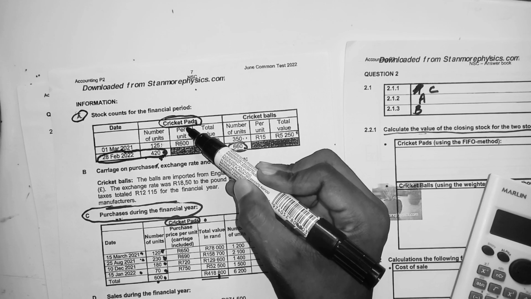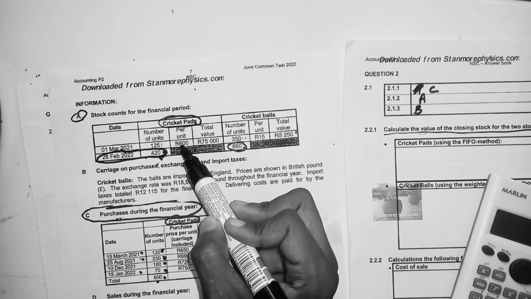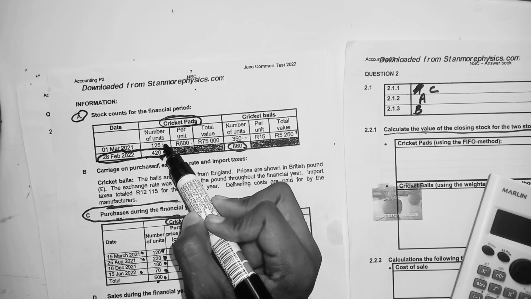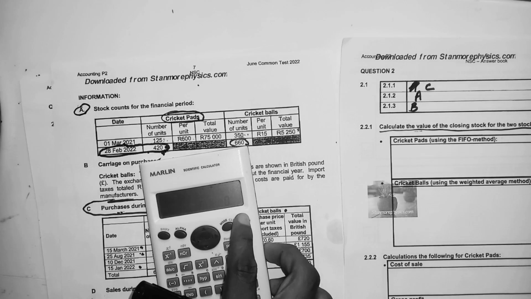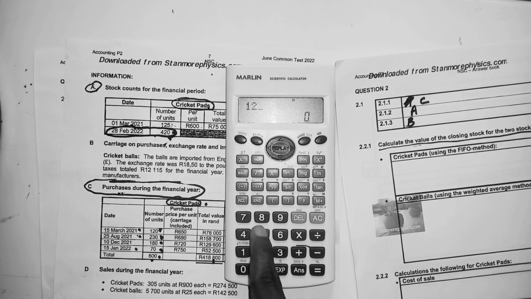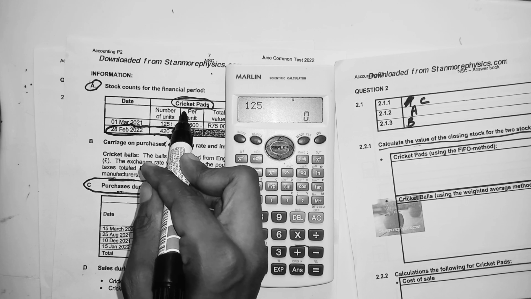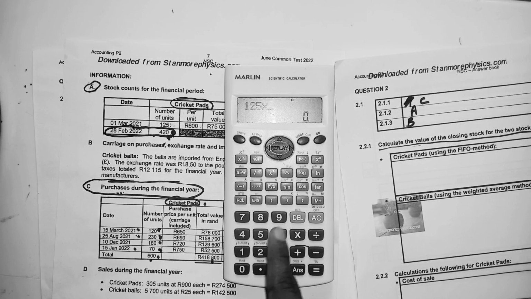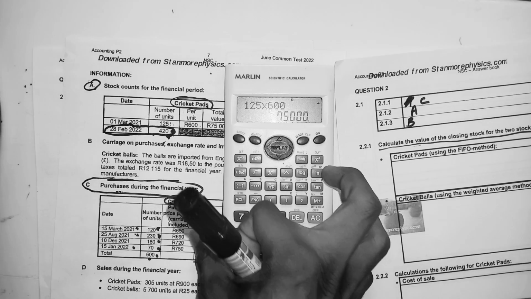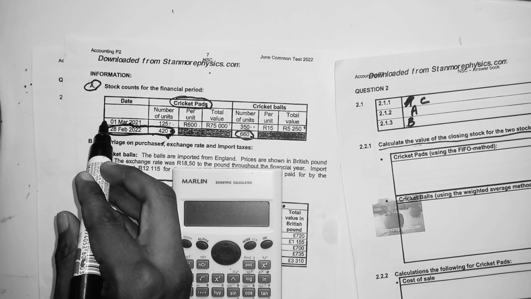Then also per unit. This per unit, it means how much does each cricket pad cost? Here we find out that each cricket pad costs 600 rand. And remember, we're having 125. So let me punch my calculator. We're saying 125 cricket pads that we're having multiplied by how much each cricket pad costs. So we're going to multiply by 600. We're going to get how much? 75,000. This is the 75,000, the total value of these cricket pads on 1 March.